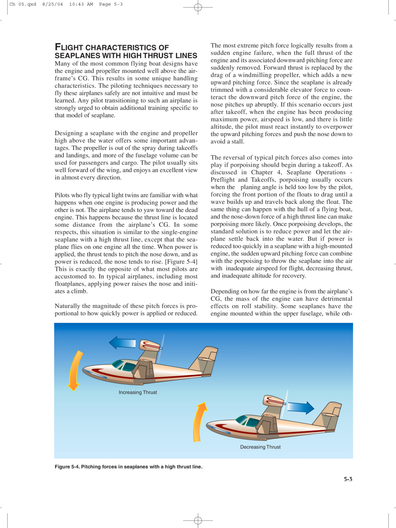The reversal of typical pitch forces also comes into play if porpoising should begin during a takeoff. As discussed in Chapter 4, Seaplane Operations, Pre-Flight and Takeoffs, porpoising usually occurs when the planing angle is held too low by the pilot, forcing the front portion of the floats to drag until a wave builds up and travels back along the float. The same thing can happen with the hull of a flying boat, and the nose-down force of a high-thrust line can make porpoising more likely. Once porpoising develops, the standard solution is to reduce power and let the airplane settle back into the water. But if power is reduced too quickly in a seaplane with a high-mounted engine, the sudden upward pitching force can combine with the porpoising to throw the seaplane into the air with inadequate airspeed for flight, decreasing thrust, and inadequate altitude for recovery.